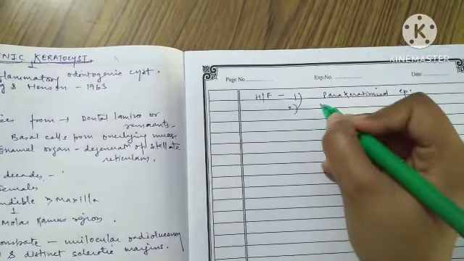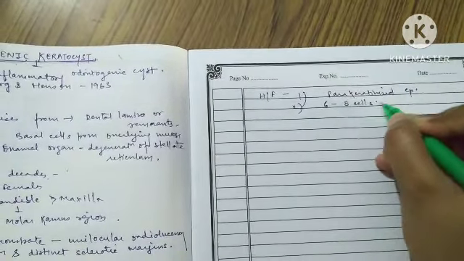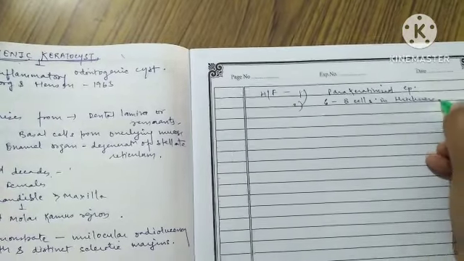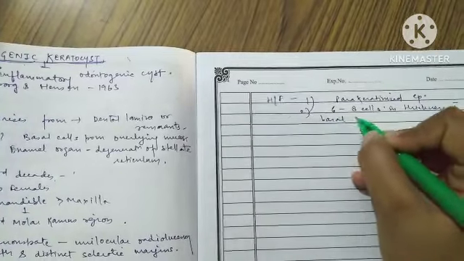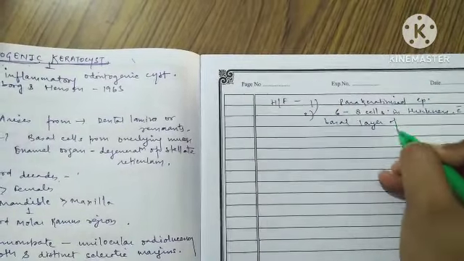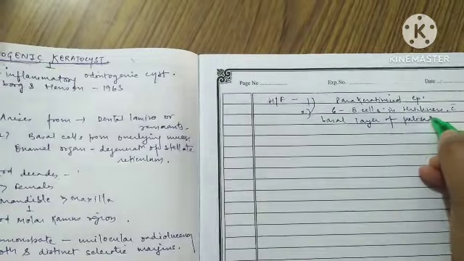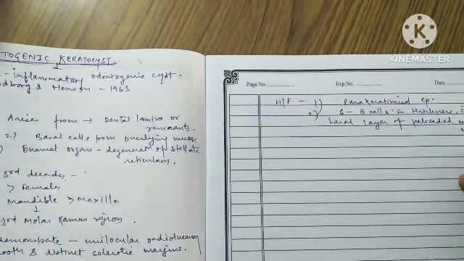Second, the most important thing is 6 to 8 cells in thickness with a basal layer of palisaded cells, or you can say nuclei.